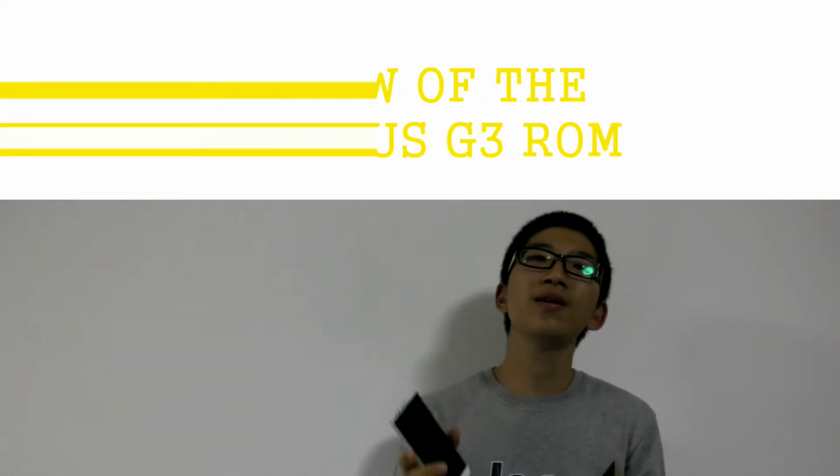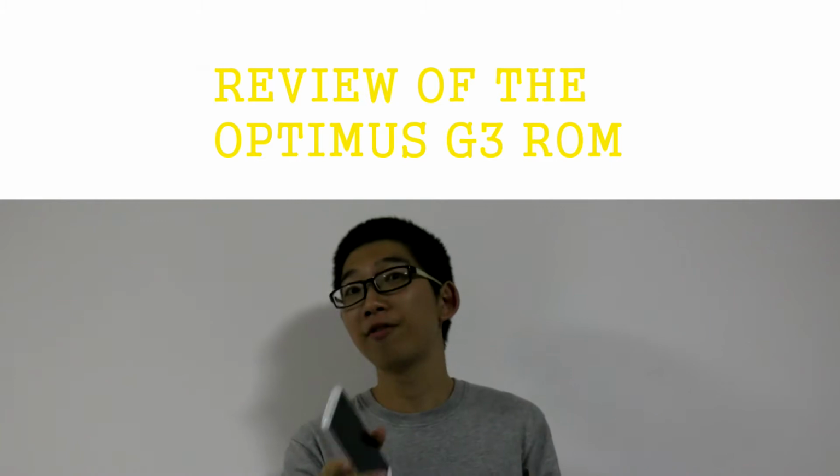This is the G2 and this is the G3. We can tell this from the looks, but it's not so distinguishable once we go into the software, because I've loaded a custom ROM, the Optimus G3 ROM, onto the G2. It's made by XDA senior member OP and it ports the UI of the G3 onto the G2. So let's go and check it out.